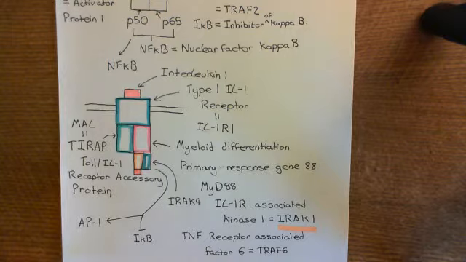Those resident macrophages and dendritic cells are going to become activated, and they're going to start producing pro-inflammatory cytokines.